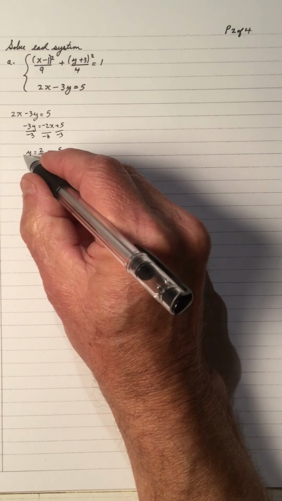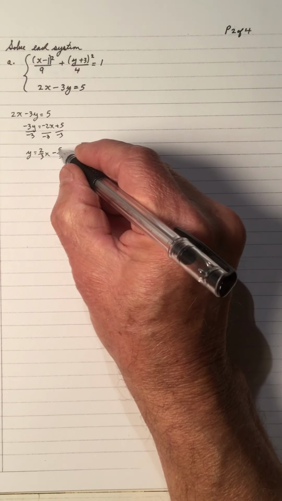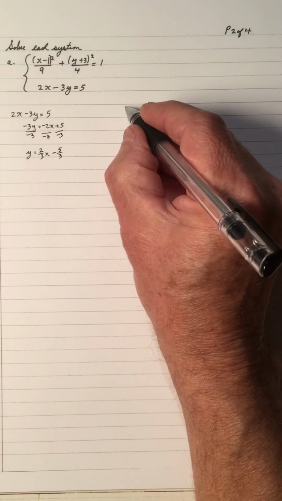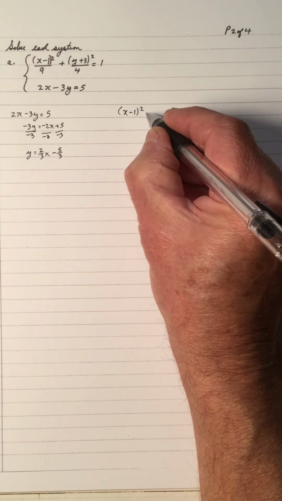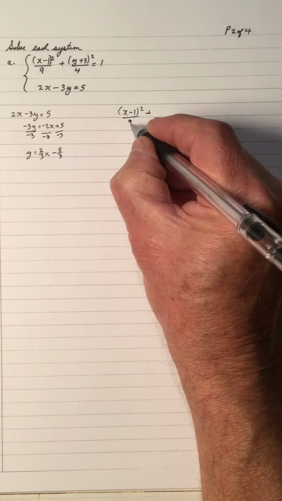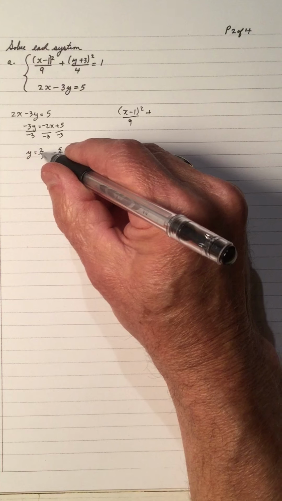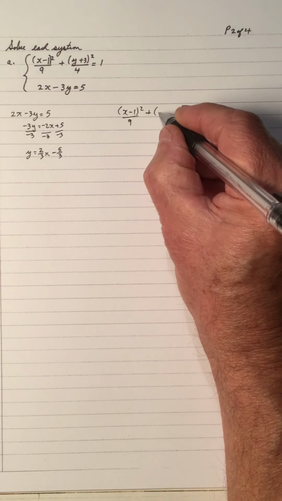So we solve it for y equals mx plus b, which has a slope of 2/3 and a y-intercept of negative 5 over 3. So let's write down the equation of the ellipse and change it to general form so we can sub the values of 2/3 x minus 5 over 3 in the place of y.